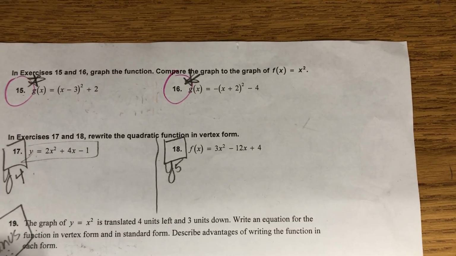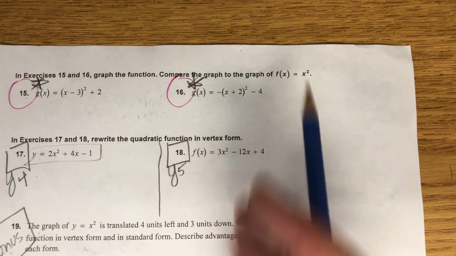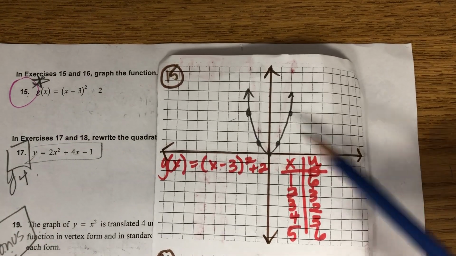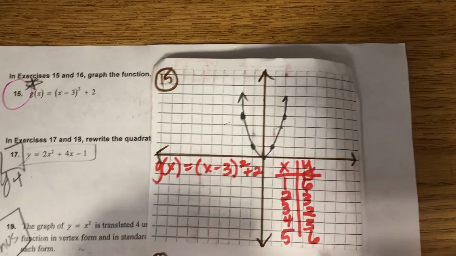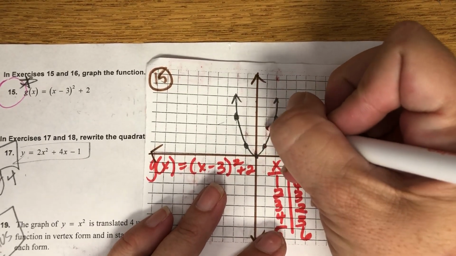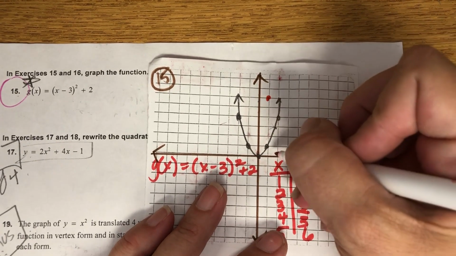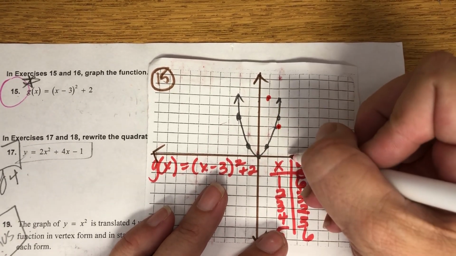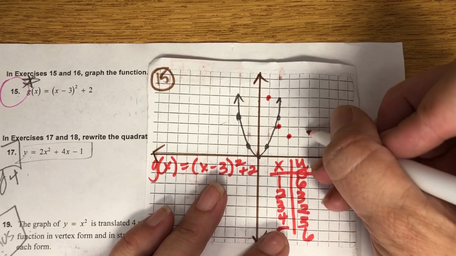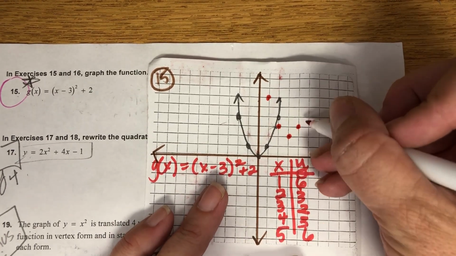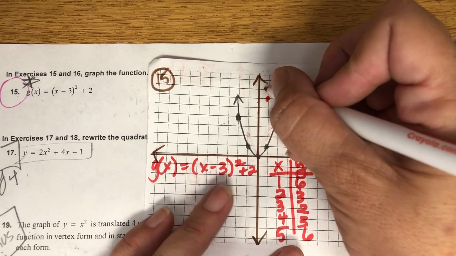A couple more graphs. I thought I had a few more on the back of my paper. Same idea. We're just in vertex form. When I take a look at 15, there's my parent already there. I've got some values in the table. 1, 1, 2, 3, 4, 5, 6. At 2, I go up to 3. At 3, I go up to 2. At 4, I go to 3. At 5, I'm back up to 6.